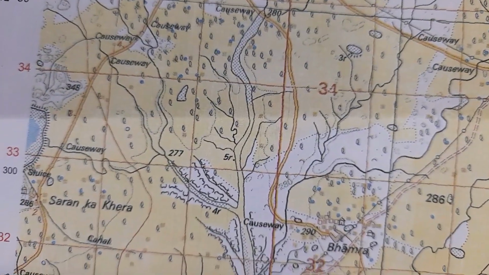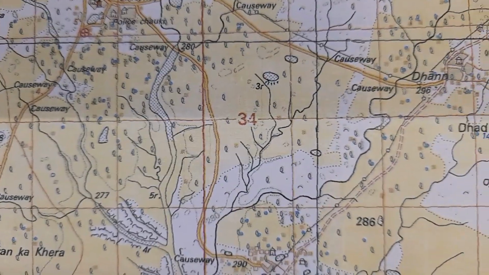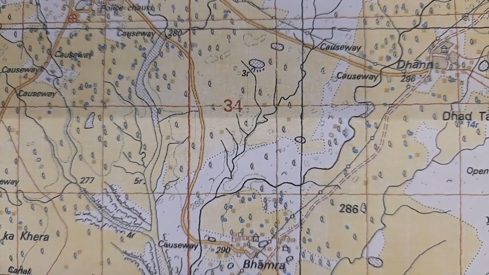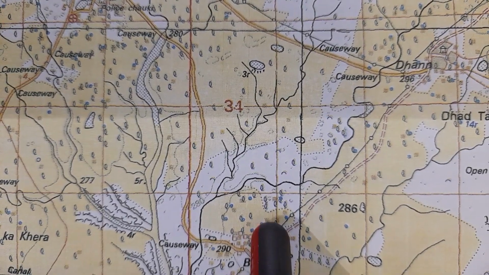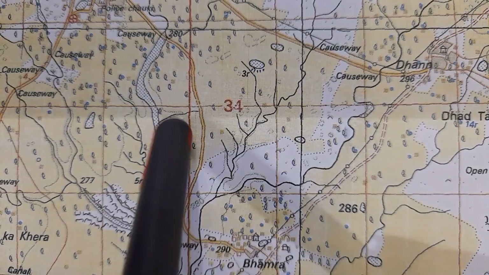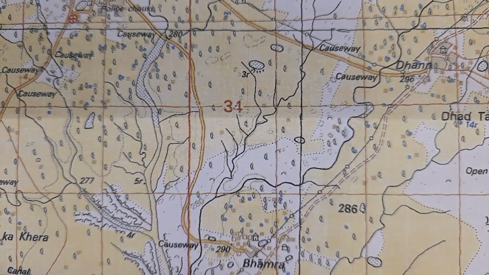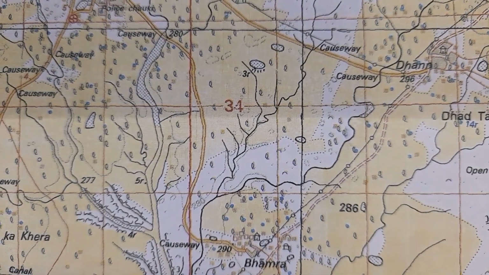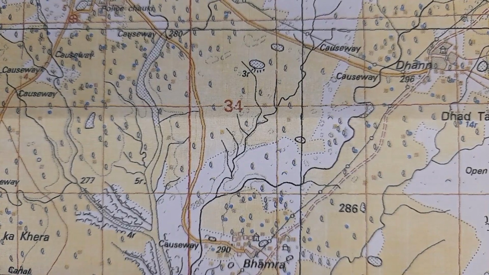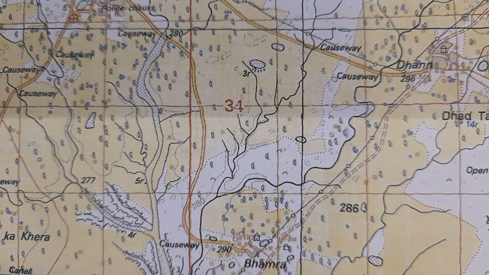First you have to read the easting and then the northing. So this is Bhamra. You can see this is Bhamra here. So this is 5032. Next question, name the major settlement in the map extract.